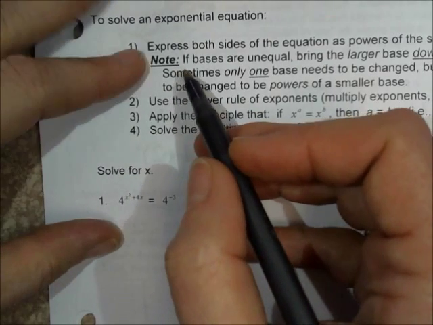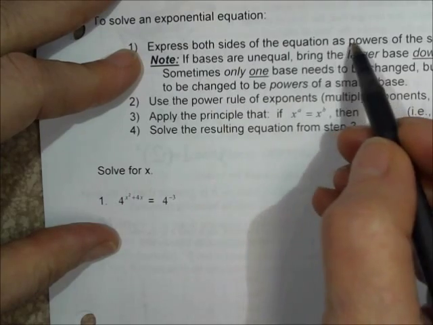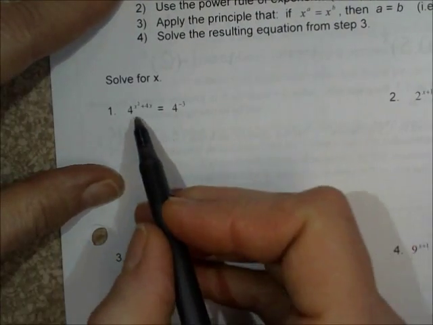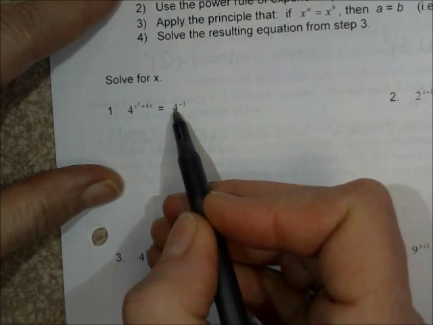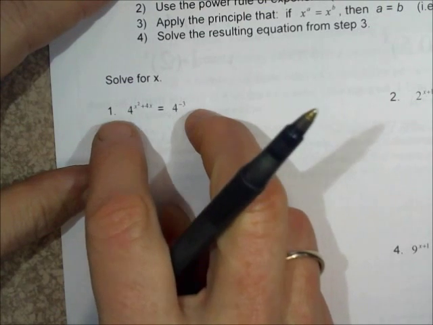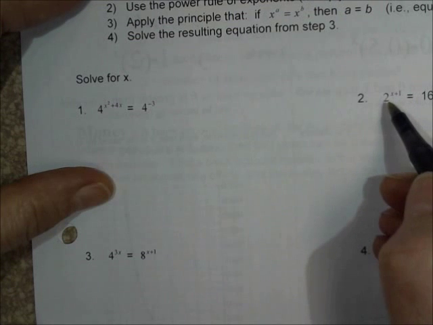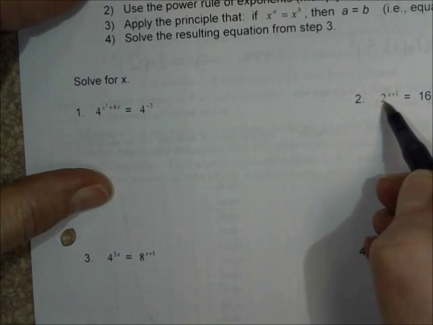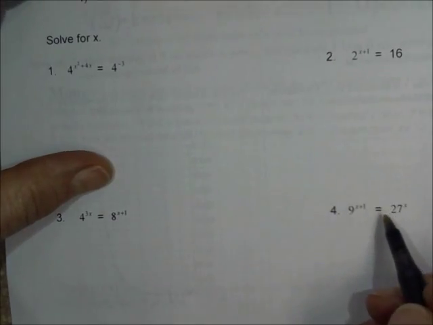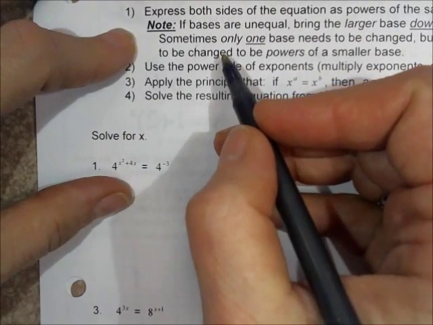The first step is to express both sides of the equation as a power of the same base. If we look through these quickly, you can see this base is 4 and this base is 4. Those are the same bases, so we don't have to do step 1 in question number 1. But when we move to all of the other questions, these bases are different. This is a 2, this is a 16, here's a 4 and an 8, a 9 and a 27. So we'll have to do step 1 in most of the problems that we do.